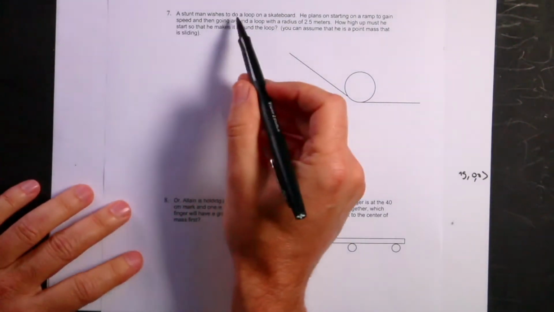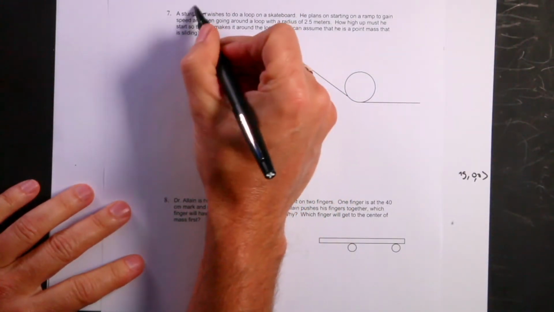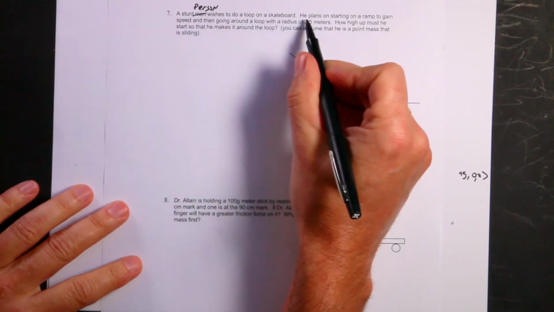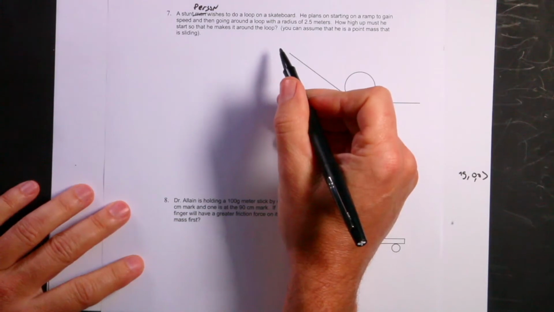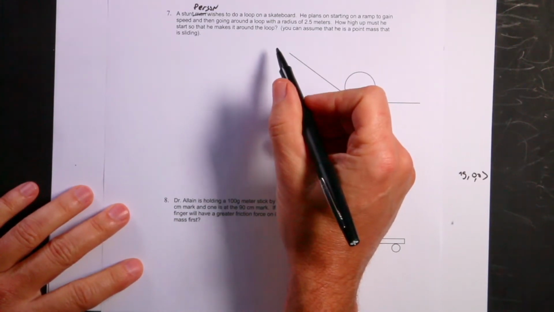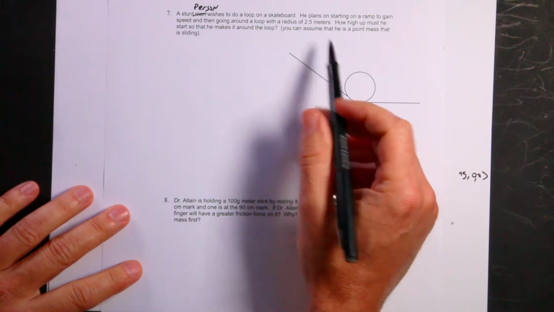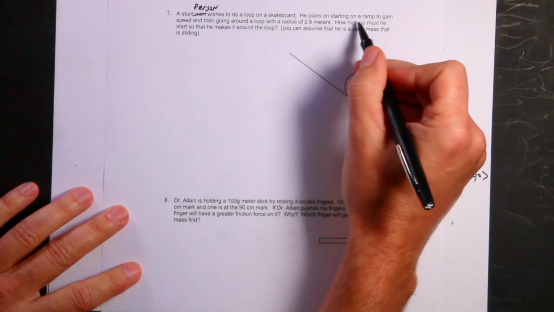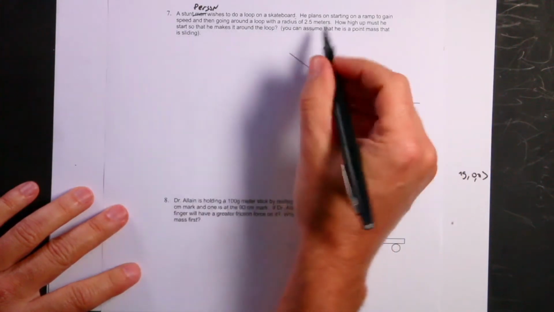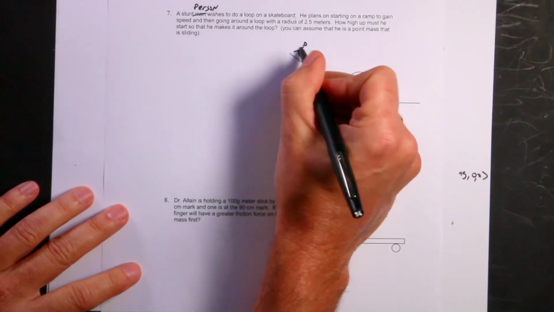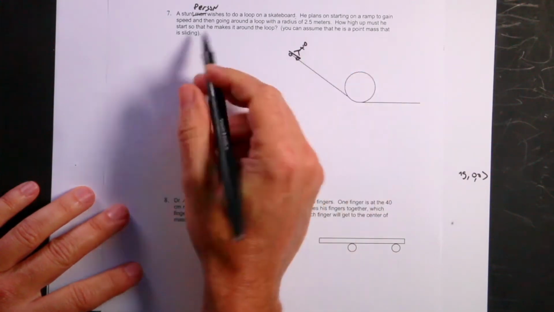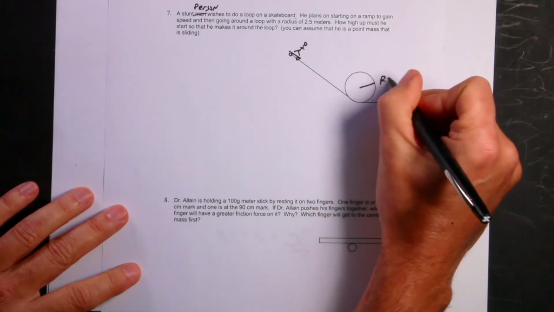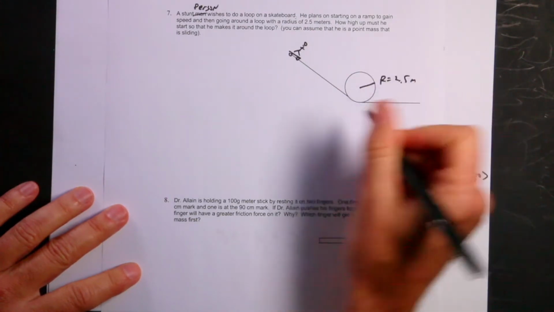A stunt person wishes to do a loop on a skateboard. Actually, this was from a video. I'm not sure if I saw the video first, but there is a video of a person doing this on a skateboard. He plans to start on a ramp to gain speed, so up here, and then go around the loop with a radius of 2.5 meters. So this is r equals 2.5 meters.